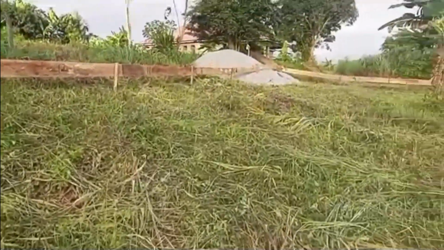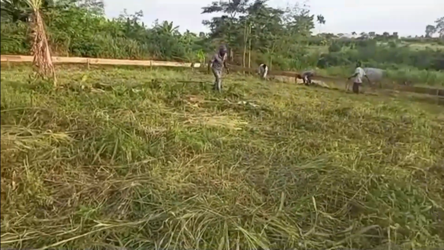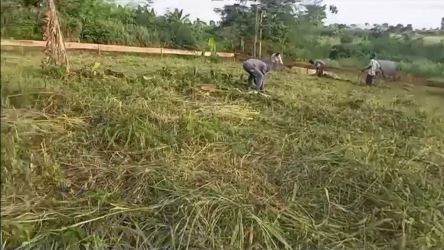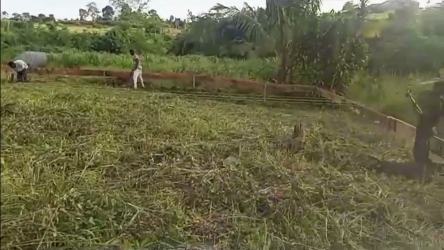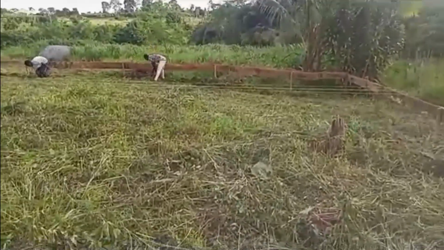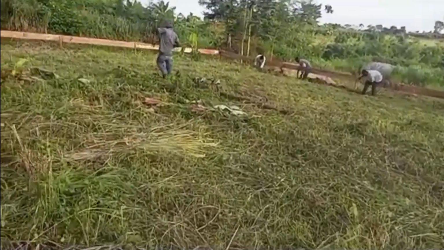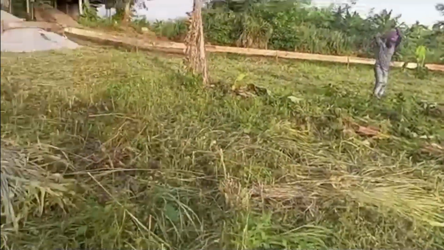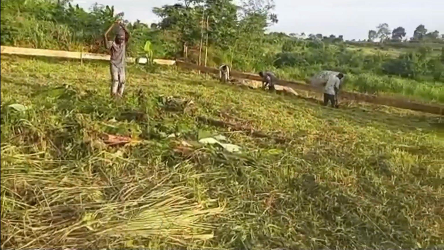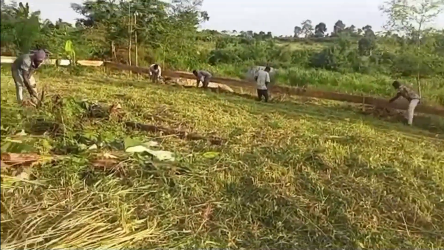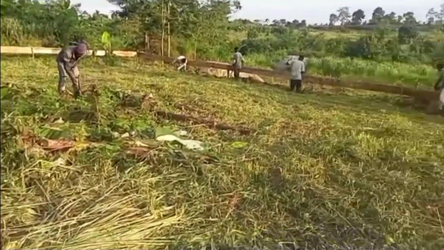So the land has been cleared, profiling done, and now digging has commenced. Digging will take 2 weeks depending on how hard or soft the land is, and also on the depth they have to go. This is just a ground floor building, so our total depth will be 2 feet 6 inches. The columns are what we meant by the 6 inches. The foundation trench itself is 2 feet. So that is how it's going to be.